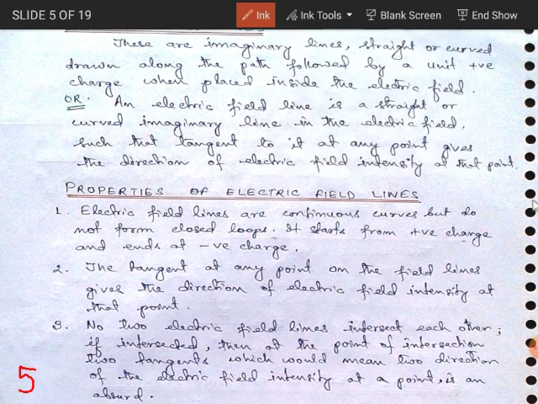Electric field lines. Clear? Yes. Now let's go to the properties of the field lines. Electric field lines are continuous curves but do not form closed loops. Now this is continuous. When I draw the electric field lines, they will not stop somewhere as I have drawn.